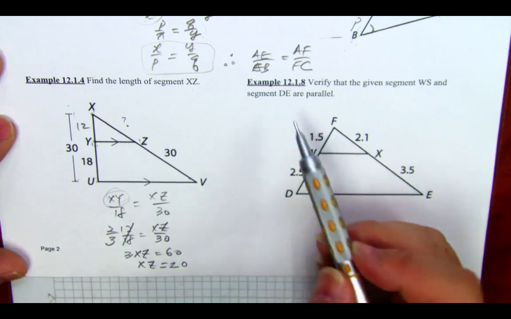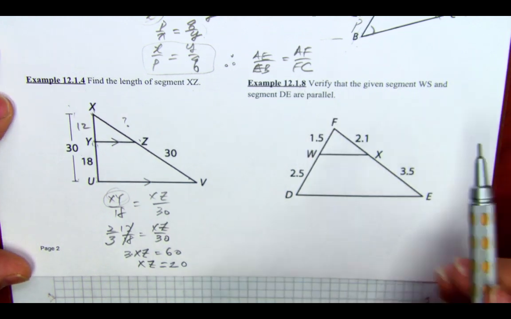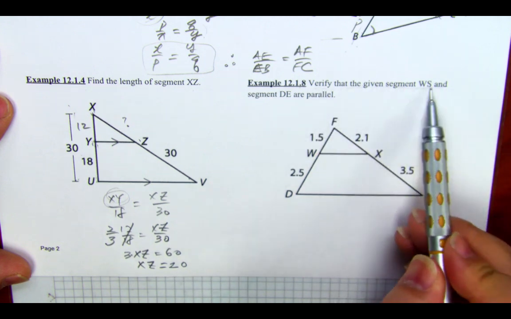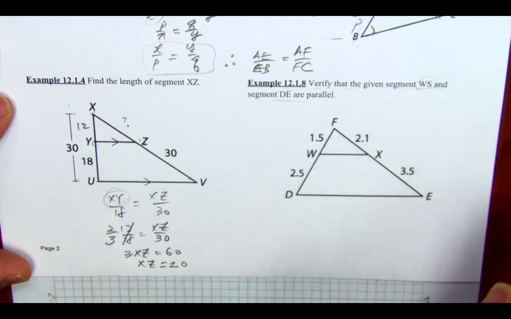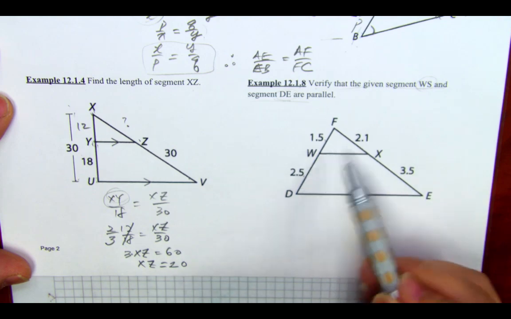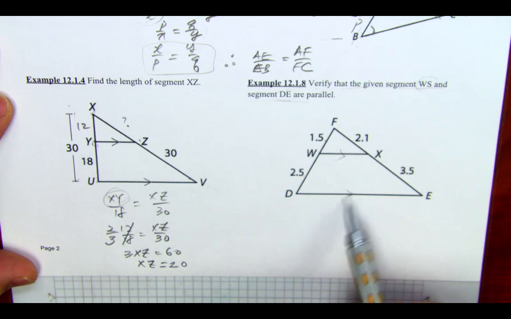And then example 8 from your book, I believe. What are we looking for? Verify that WX and DE are parallel. Well, according to the proportionality theorem, we could say that if the ratio between these two is the same, then they must be parallel, right?